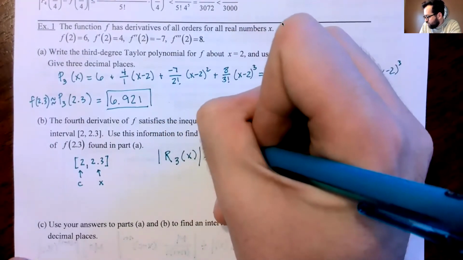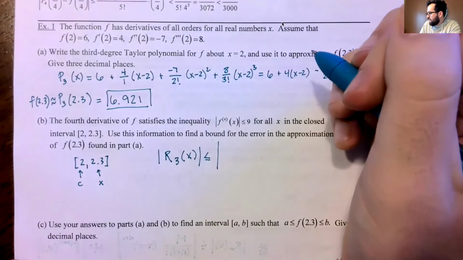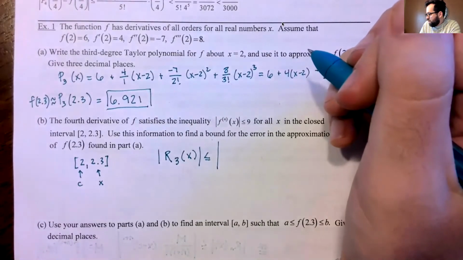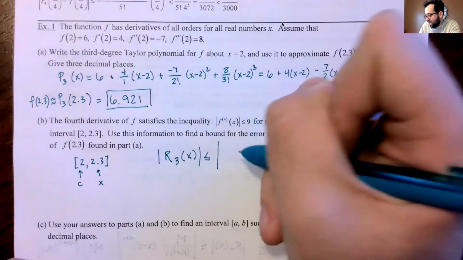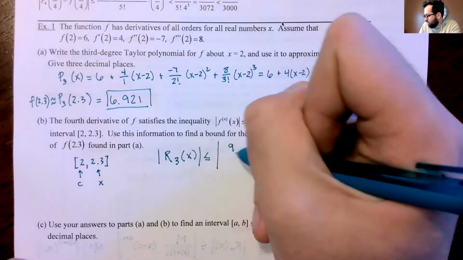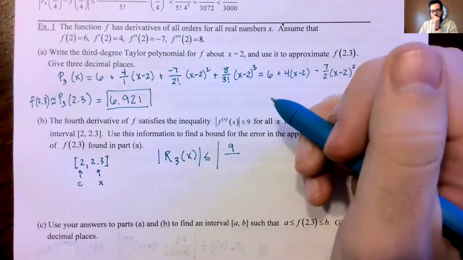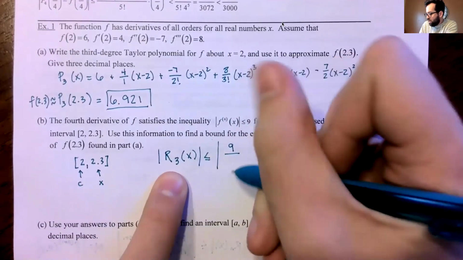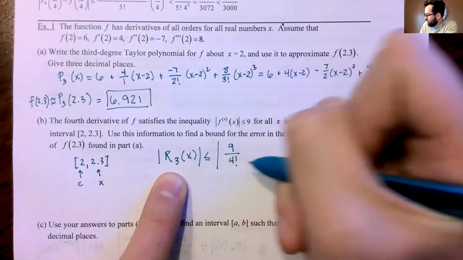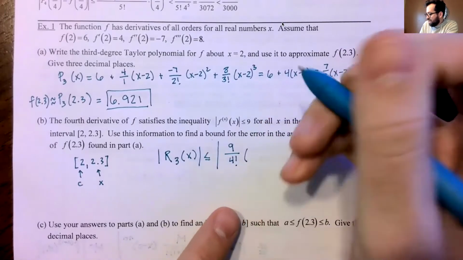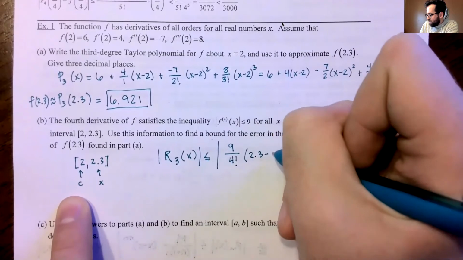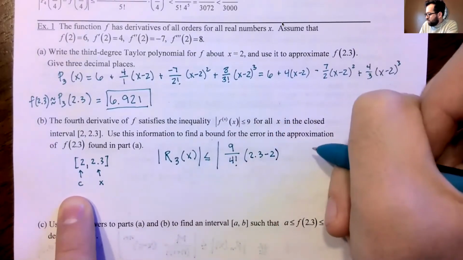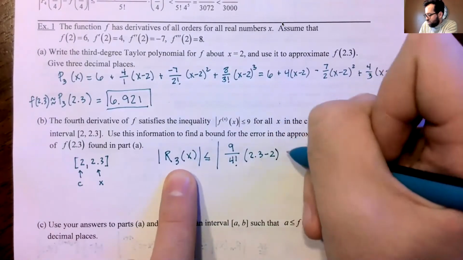less than or equal to, and if we think back to that equation from the front, M goes on the top of this fraction, so we're given that that's a 9. The bottom is n plus 1 factorial. And then we have x minus c, which are both given, 2.3 minus 2 to the n plus 1 power.